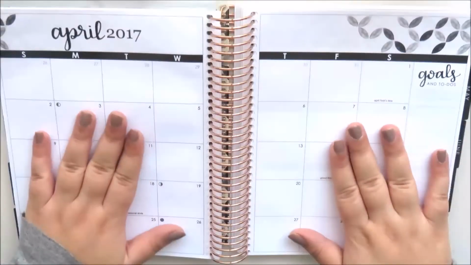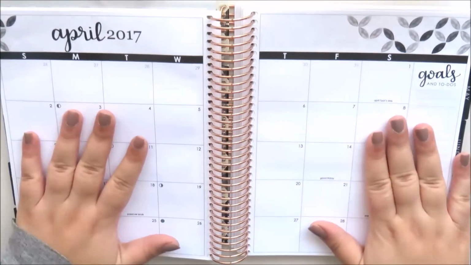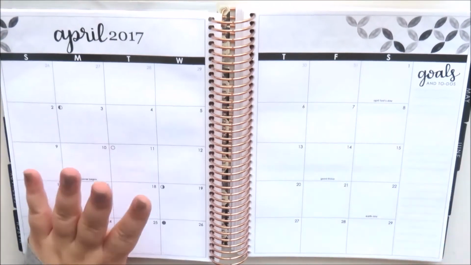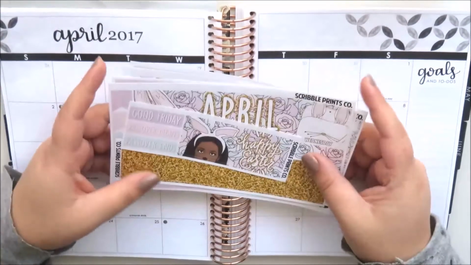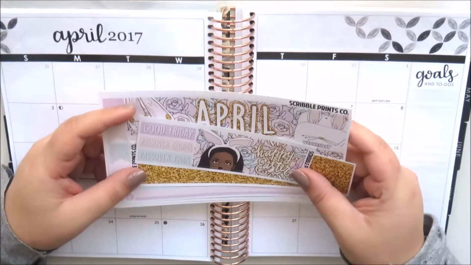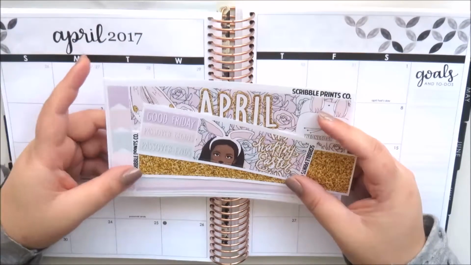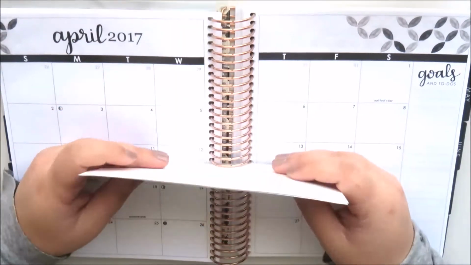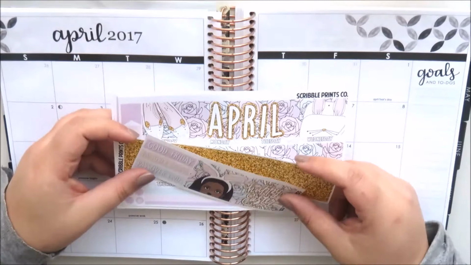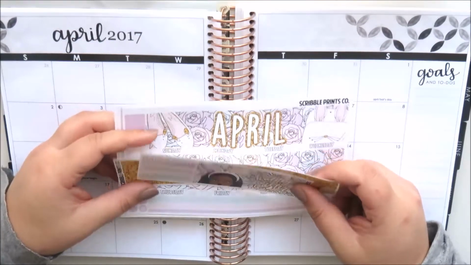Hi everyone, it's Natalie, and today I'm going to film my April monthly spread. This month I'm using a monthly kit from Scribble, which I have not used before, and you guys know that I've been using a different monthly kit for my monthly spreads every month this year. So let's just quickly go through what comes in the Scribble kits.